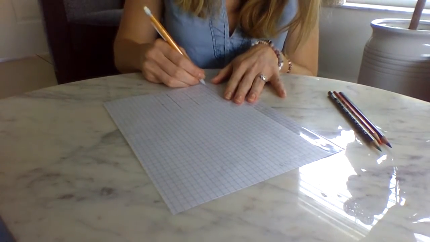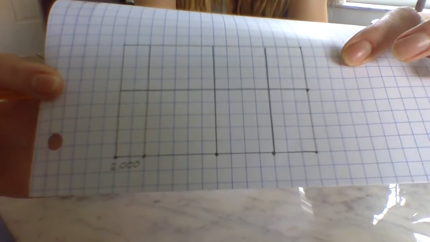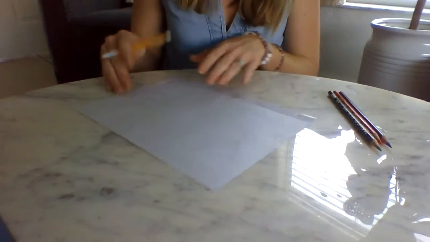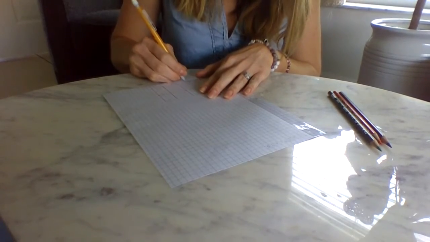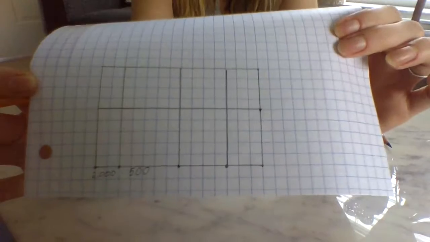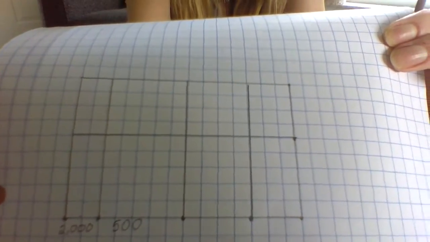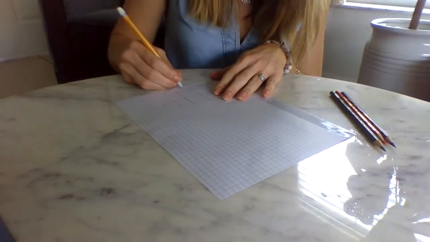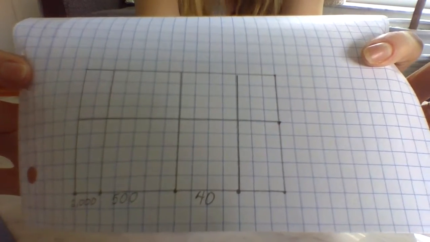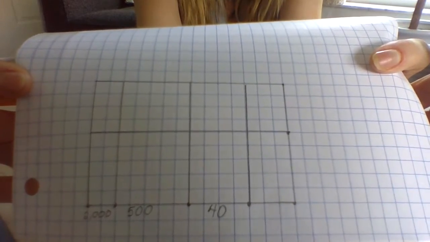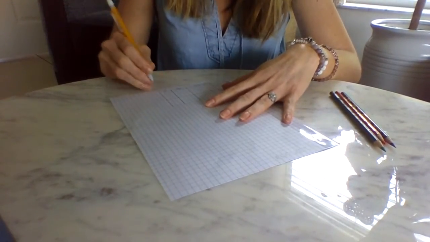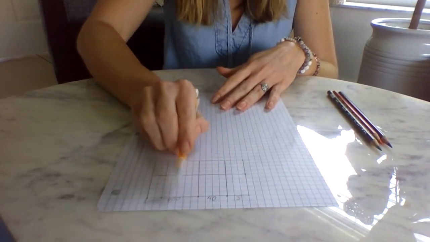Next, we will label this with the numbers 2000, right underneath that column for 2000, because we have to remember those place values. Then we have 500. What's the next place value in our multiplicand? It's the 40. And what's the next lowest place value? It's the last place value of our multiplicand. It's 3. So we have units, tens, hundreds, thousands.